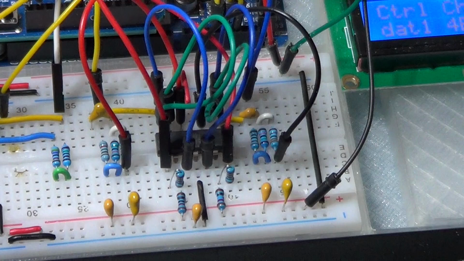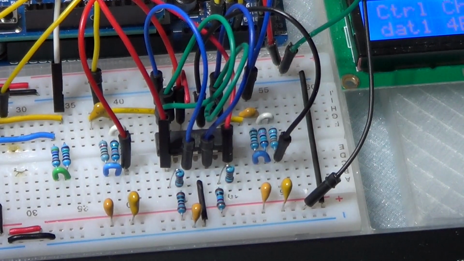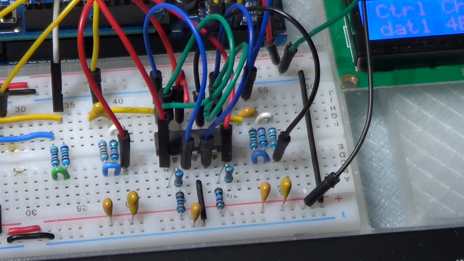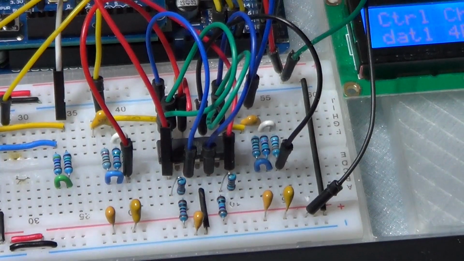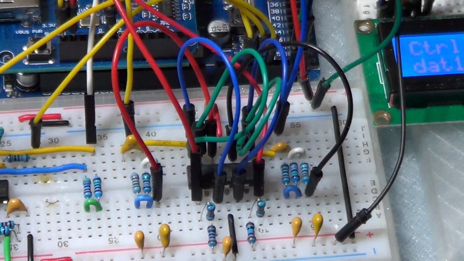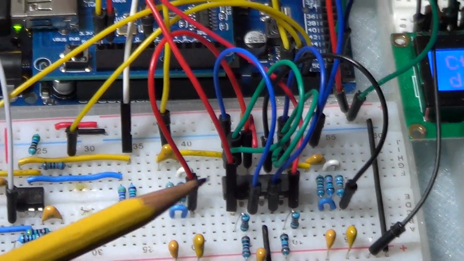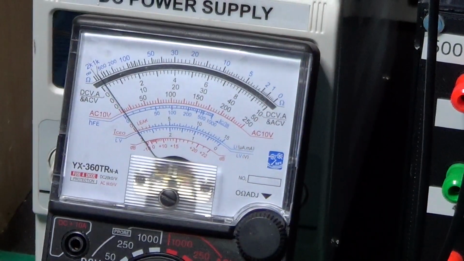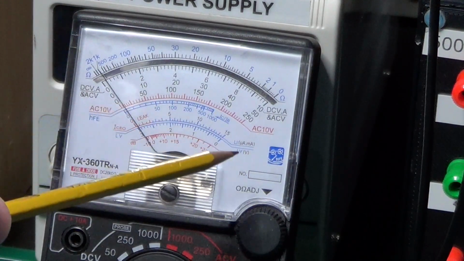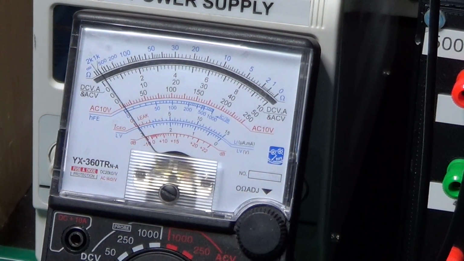Summarizing, 1 pin goes directly to the oscilloscope yellow channel, and 1 output from the filters goes instead to the blue channel. The second filter output is finally connected to this analog multimeter, which will allow us to see in real time how the output changes when we move the corresponding potentiometer.